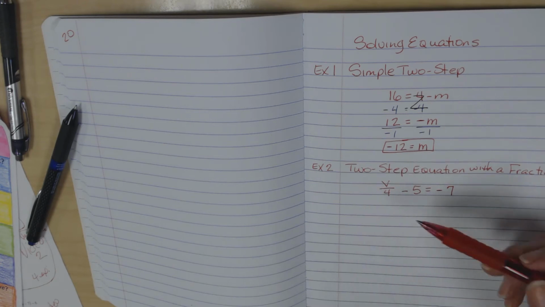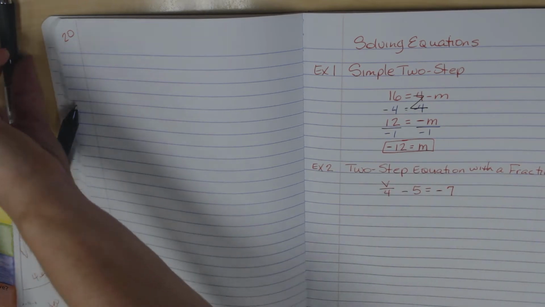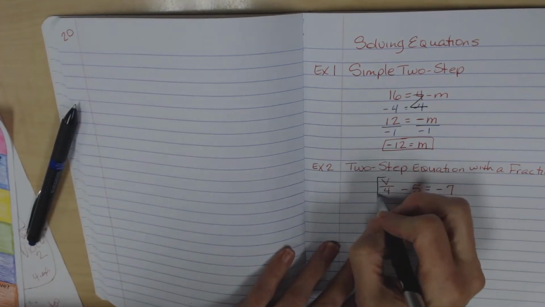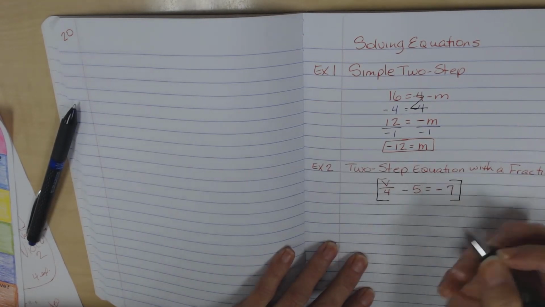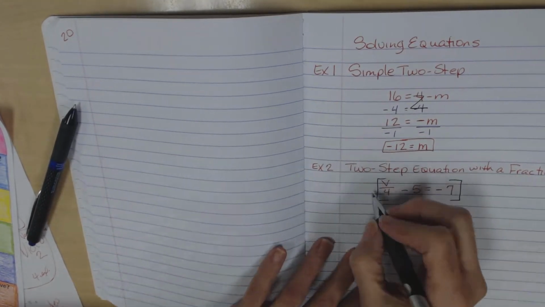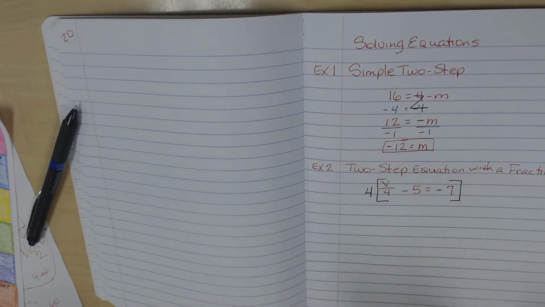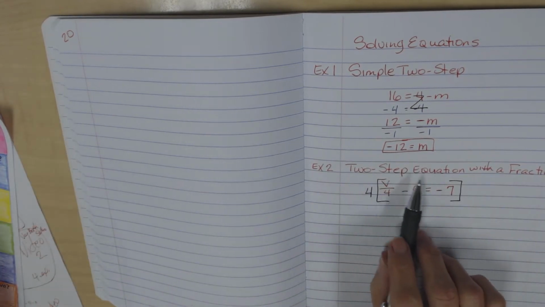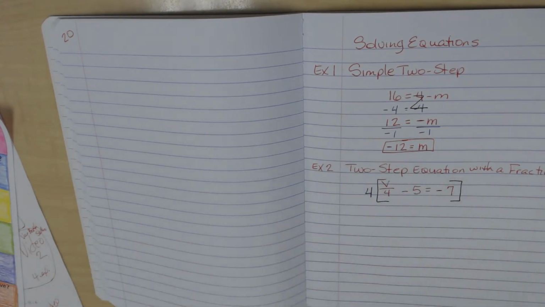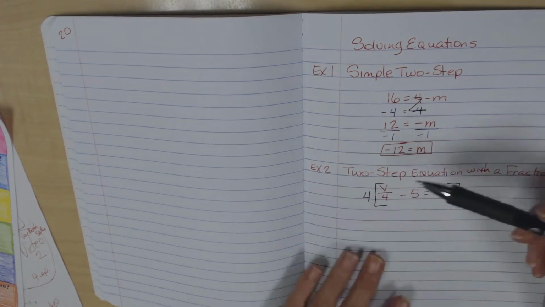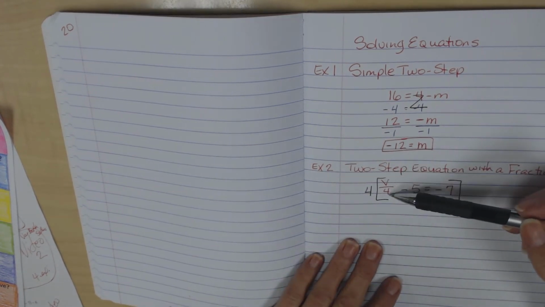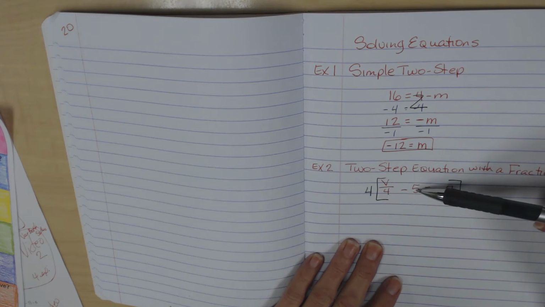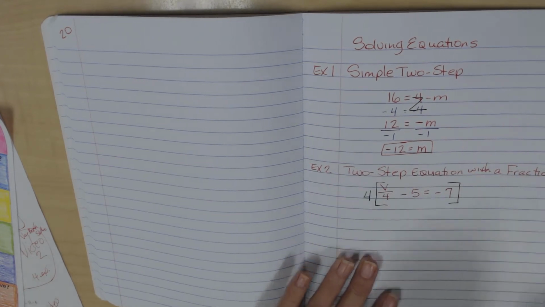This is our fraction bar. We have a denominator of 4. So what we're going to do is take the entire equation and multiply it by that denominator. And this is going to be a distribution to absolutely everything inside the equation. So I'm going to take the 4, multiply it by v over 4, take the 4, multiply it by negative 5, take the 4, multiply it by negative 7.